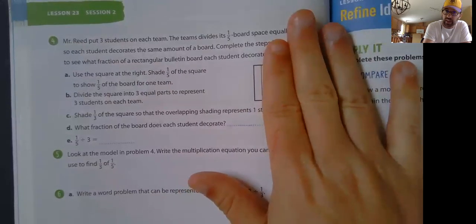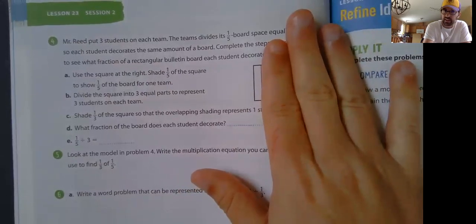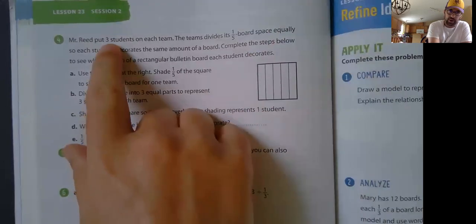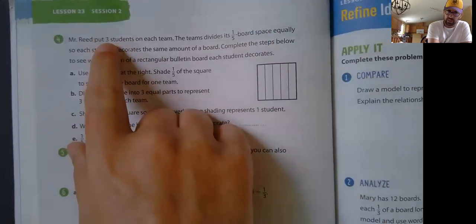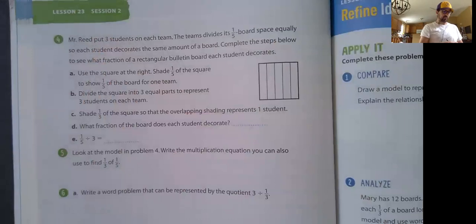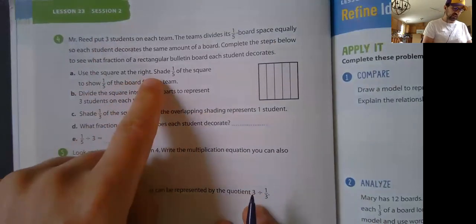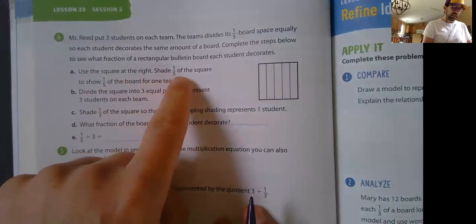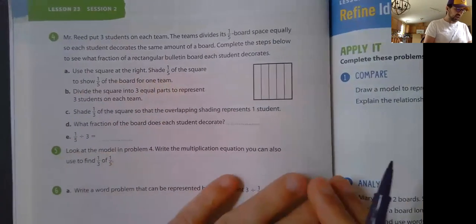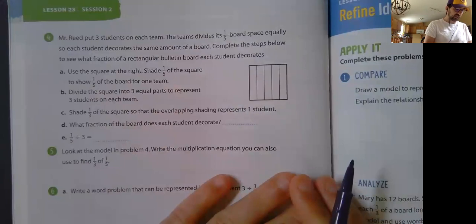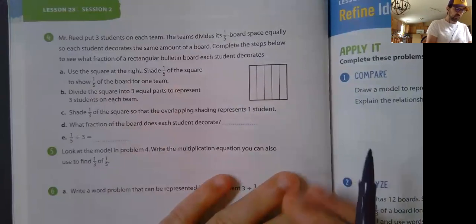So we're going to divide this 1/5 into 3 by 3 to show that all 3 students have that amount of work, right? Okay, so use the square to the right, shade 1/5 of the square to show 1/5 of the board for one team.